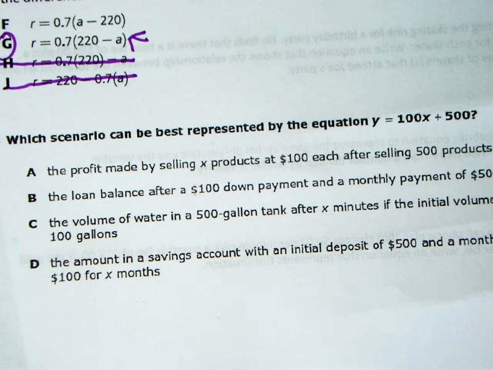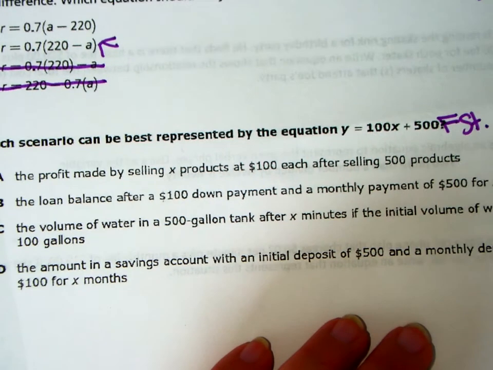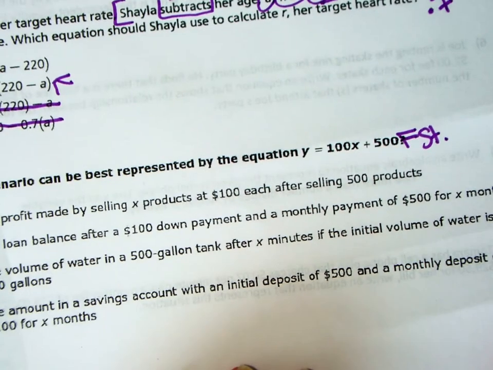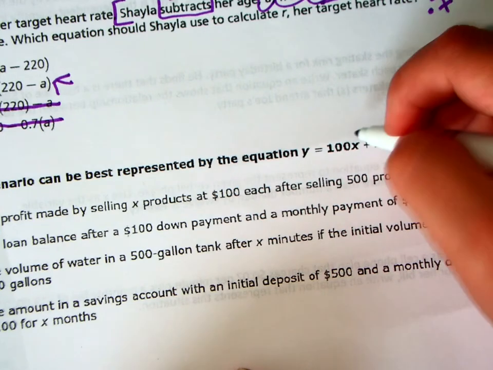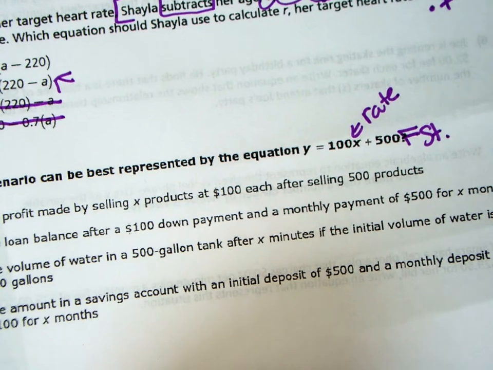So which scenario can be best represented by the equation y is equal to 100 times x plus 500. So just looking at that equation, what is our starting value? 100 or 500? 500. So I'm just going to write start next to it. And that 100, what are we going to be doing? Multiplying. This is our rate, like how much it's increasing by. And we're going to be adding the 2. So we have to start with 500.